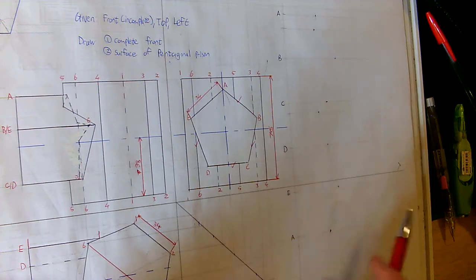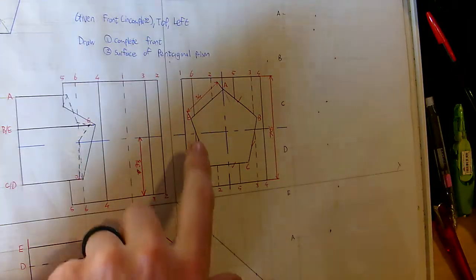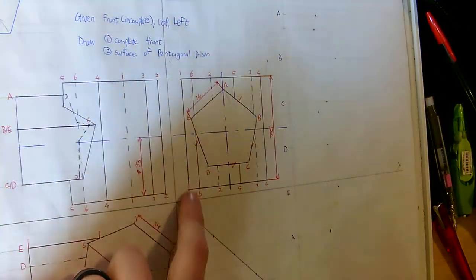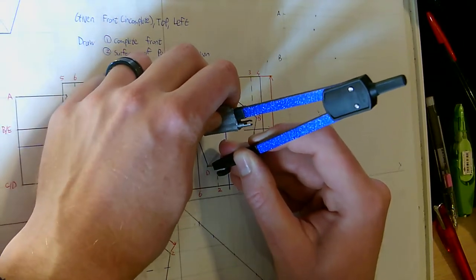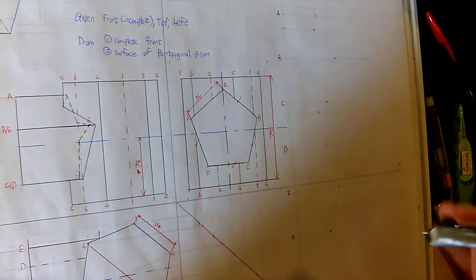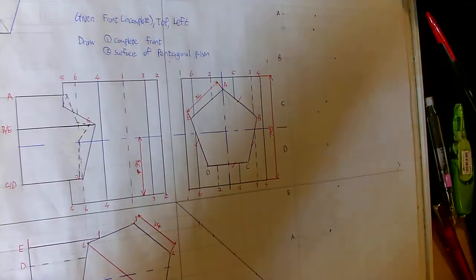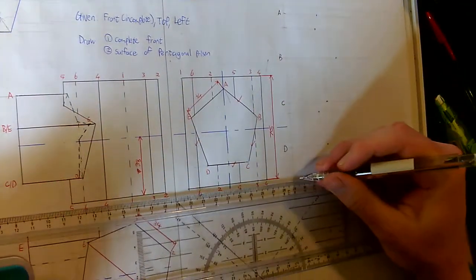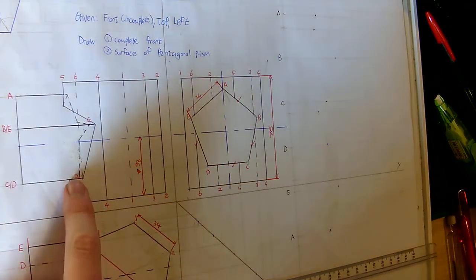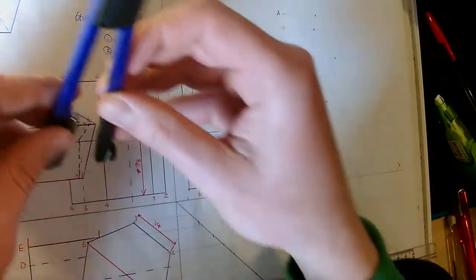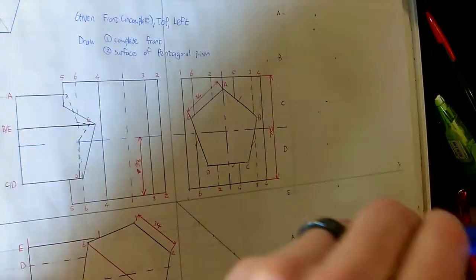Then it's D to E. Now remember, D to E is now corner 6, the other corner. So D to E, there. Now the distance from D to E is the shortest distance from corner 6. So I'm going to measure it from there to there.